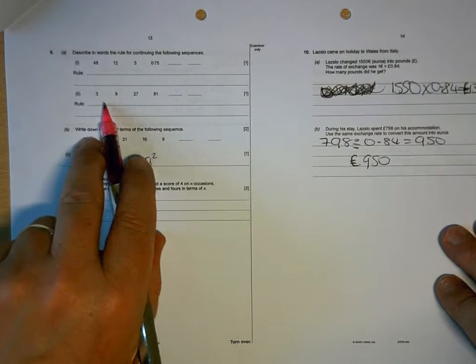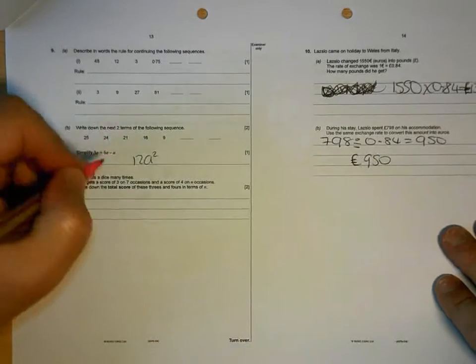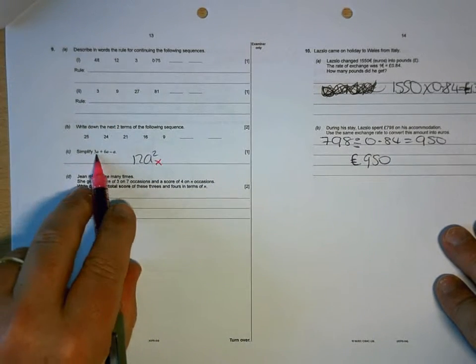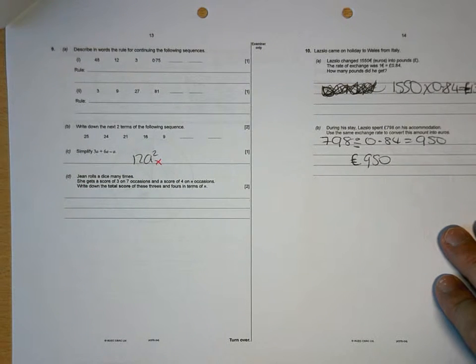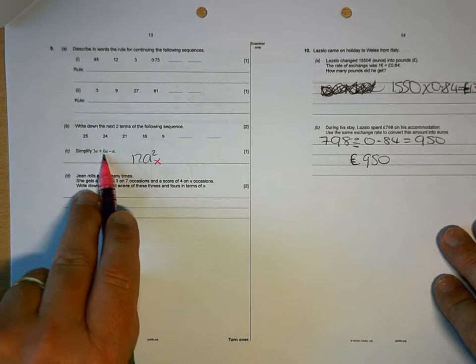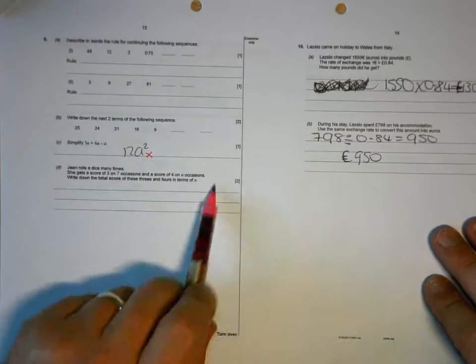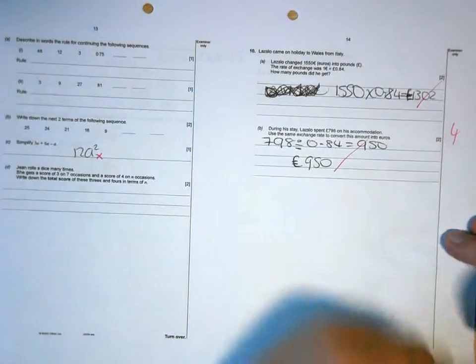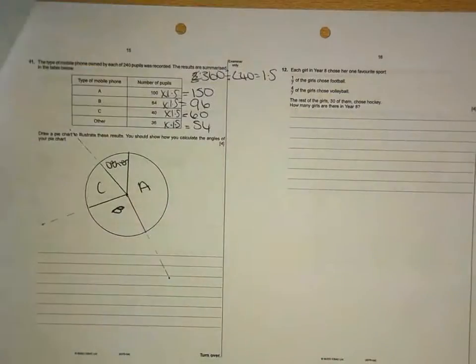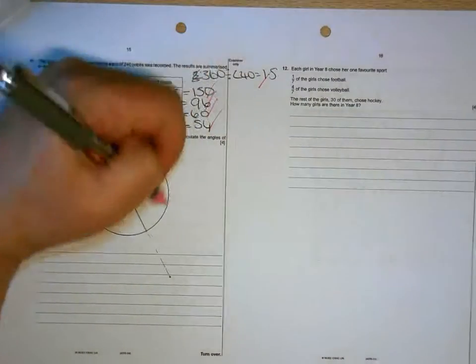With this one, it's being multiplied by 3 each time. That isn't 12a squared. You've got a 3a and a 6a is 9a. Take away 1a is 8a. So have a look at the video clip for that one. Those are correct. So 4 marks on that page. That's good.